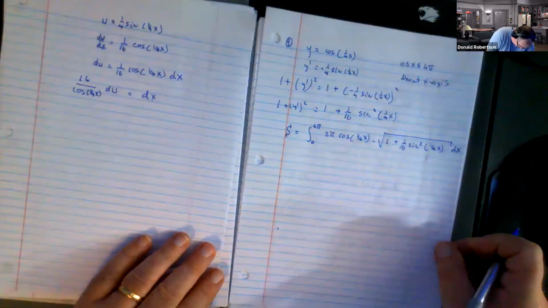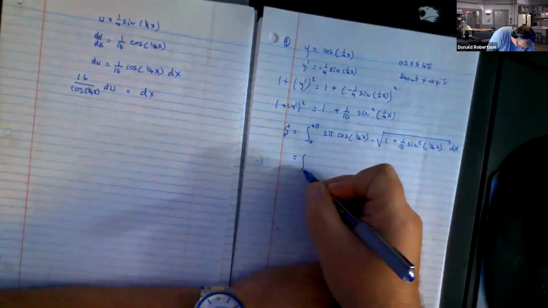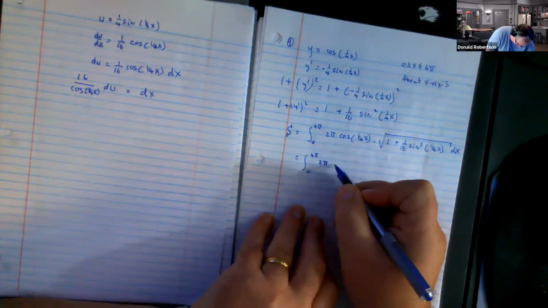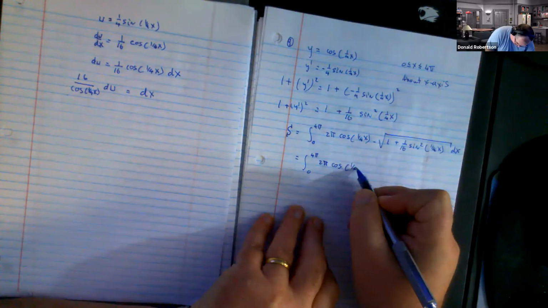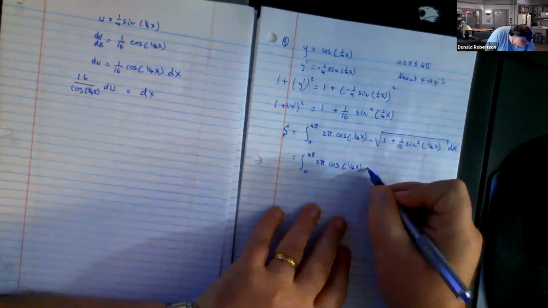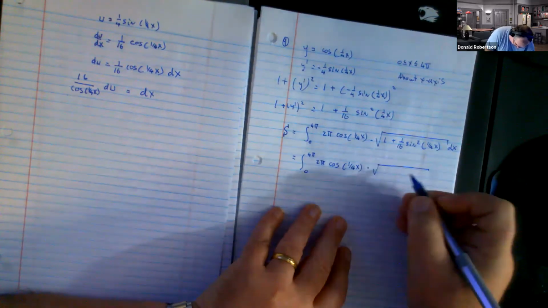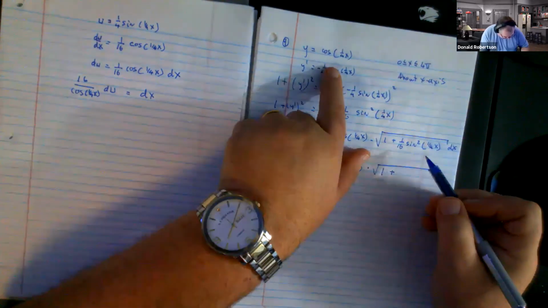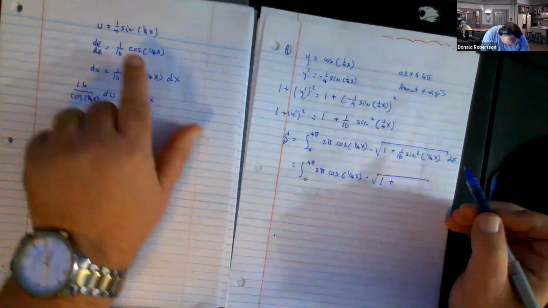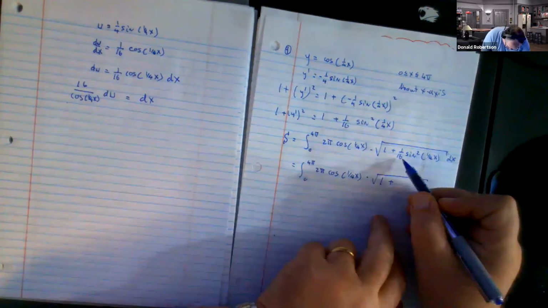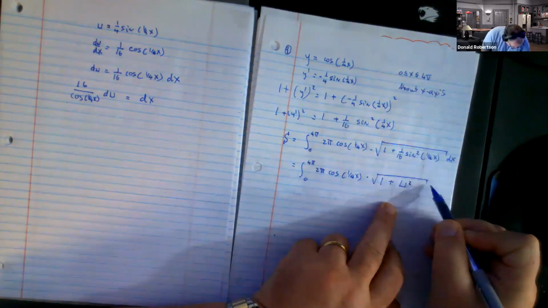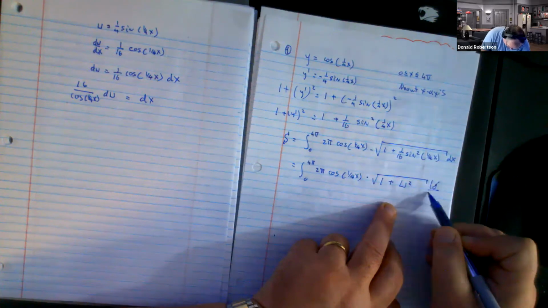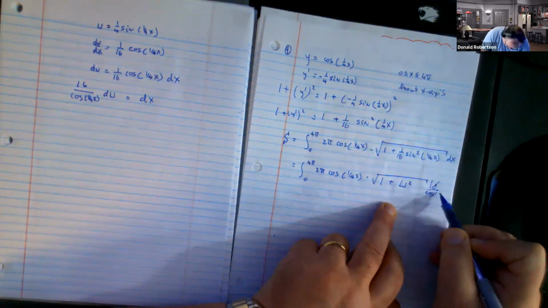So it's going to be the integral from 0 to 4 pi, 2 pi cosine of 1/4 x times the square root of 1 plus, since I am using a u sub of 1/4 sine x, this fellow here becomes u squared, and the dx becomes 16 over the cosine 1/4 x du.